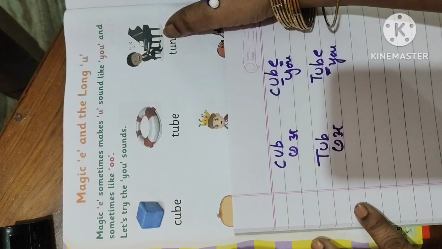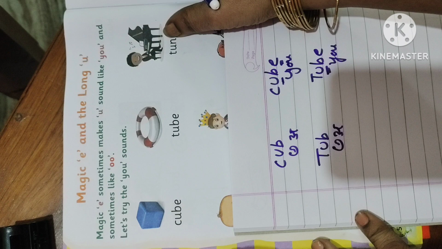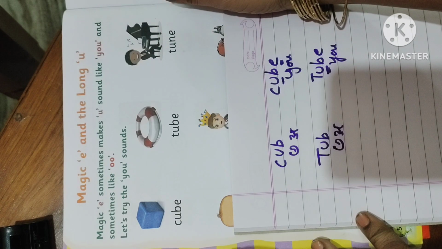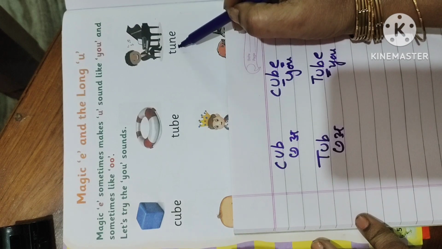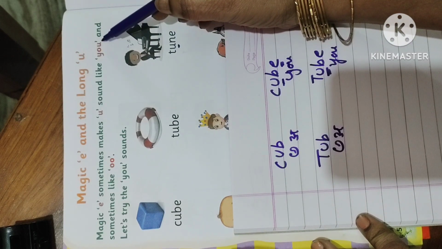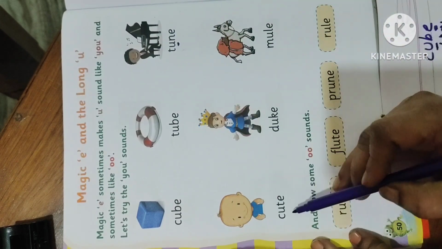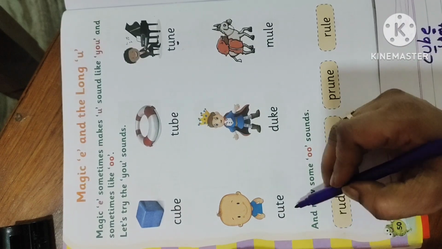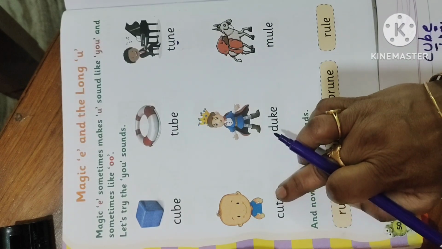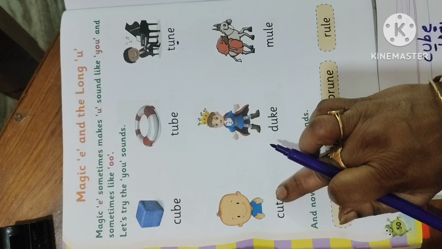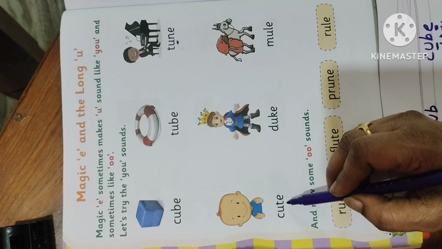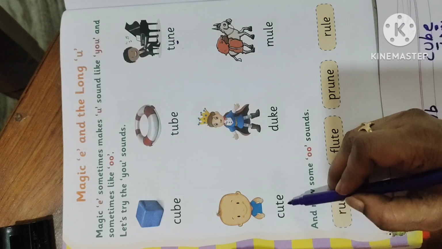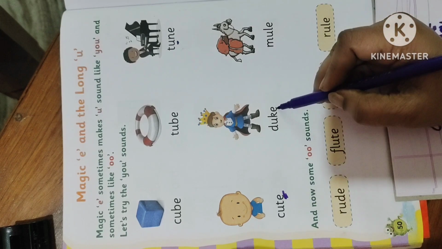When magic E is not added, it is ton. But when E is added, it is tune, U sound. This U gives the Y-O-U sound. Now C-U-T is cut, but when magic E is added, it is pronounced cute.